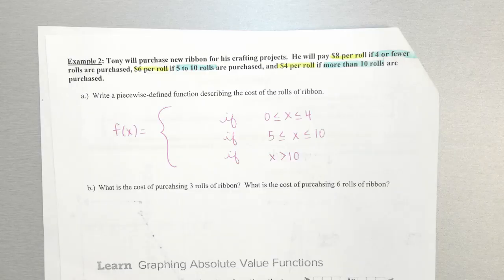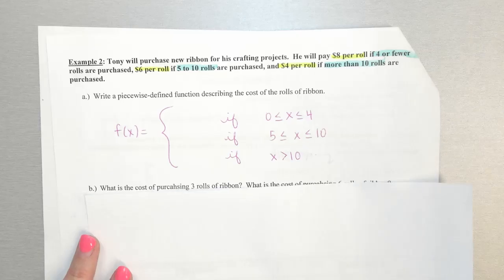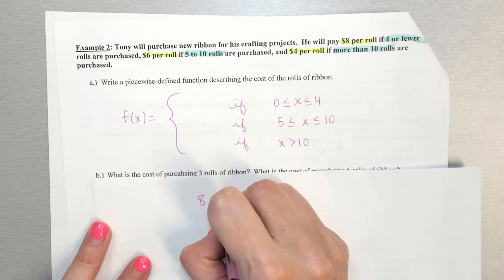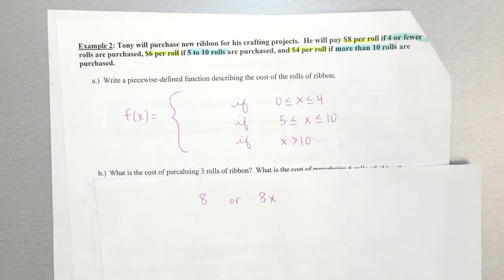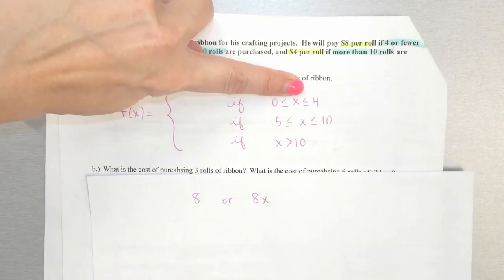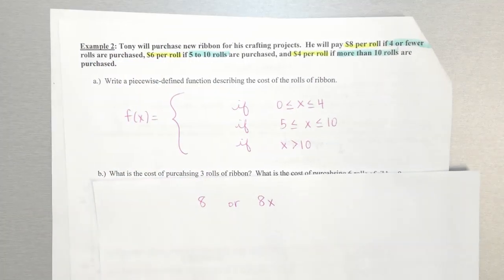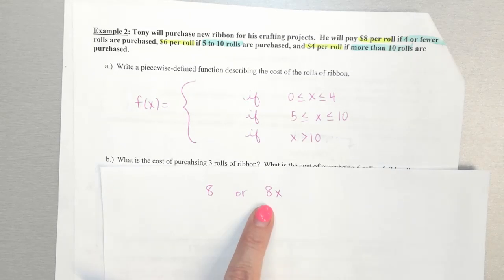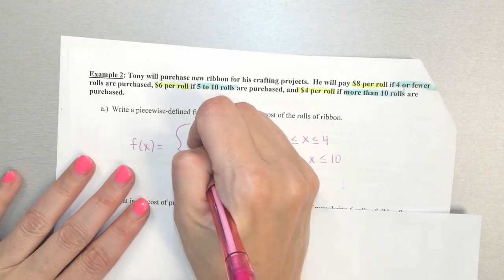Okay, so the most common equation that I've seen, you either have 8 or you have 8x. So this is how we can determine which one is correct. We can think of values from here, right? If I bought 2 rolls, if I plugged in 2 here, it's saying 2 rolls would cost how much? 8. And here it would be 16. So which one's correct? Is 2 rolls going to be 8 or 16? 16.